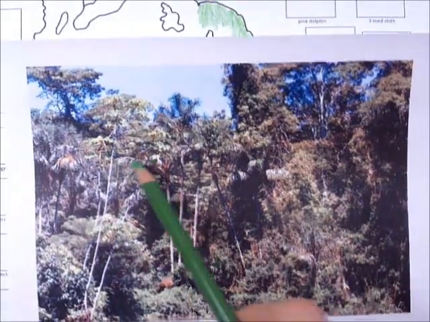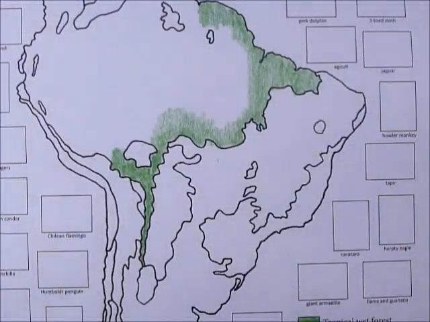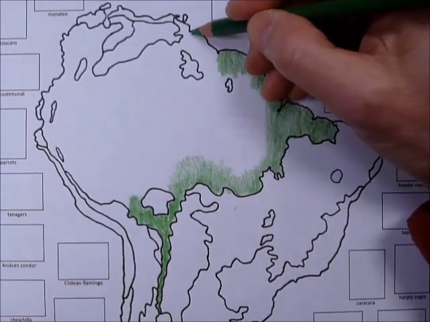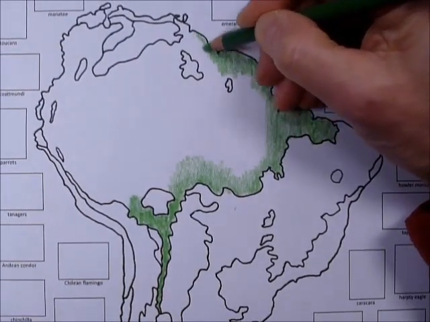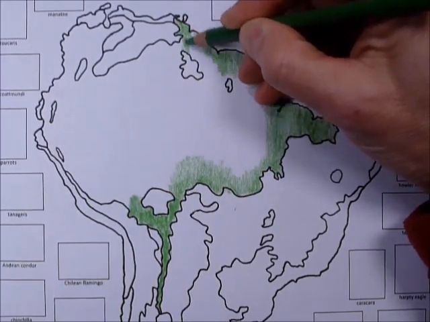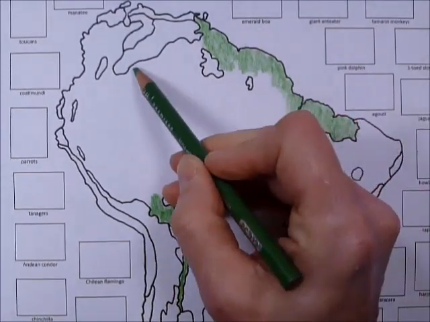This is called the canopy, and then they call this the understory, and down here we have the forest floor. You can study the layers of the rainforest more if you'd like to. So I'm going to keep coloring around here. Now, the country lines are not shown either. This is simply a map of the biomes.